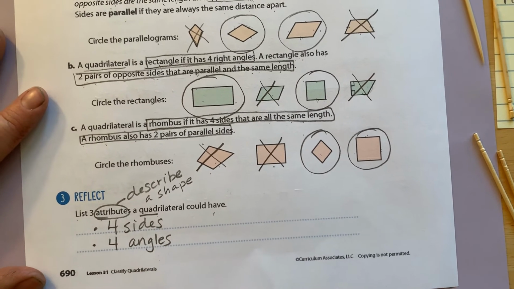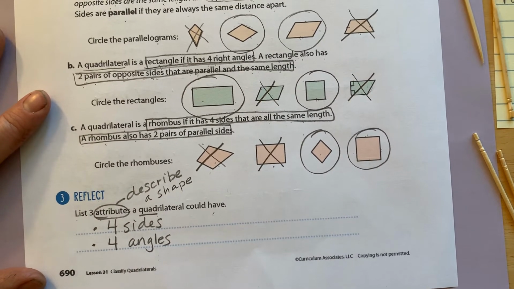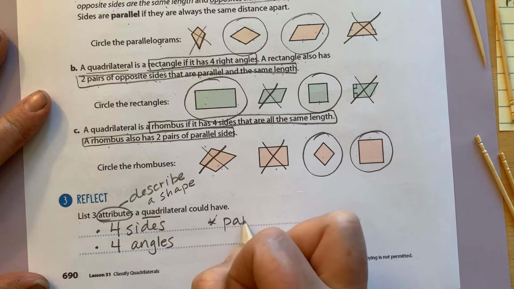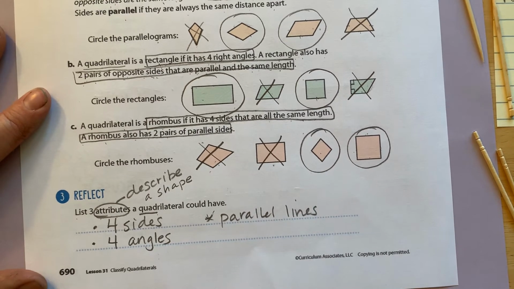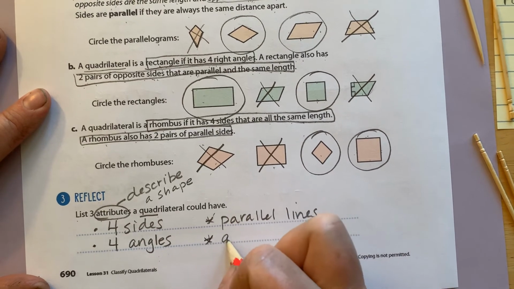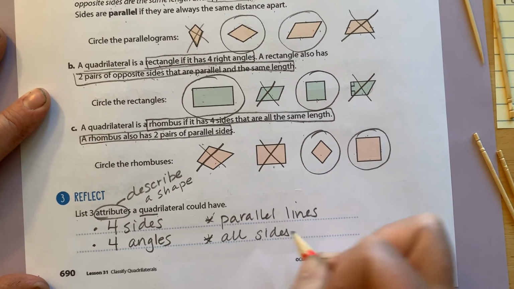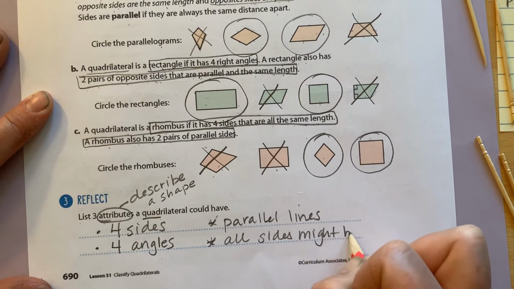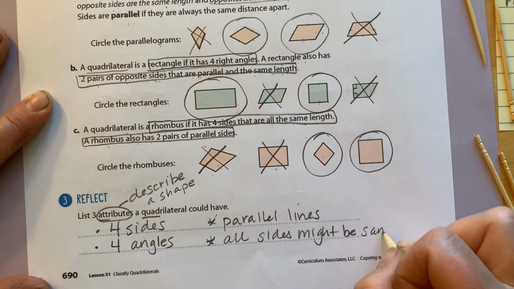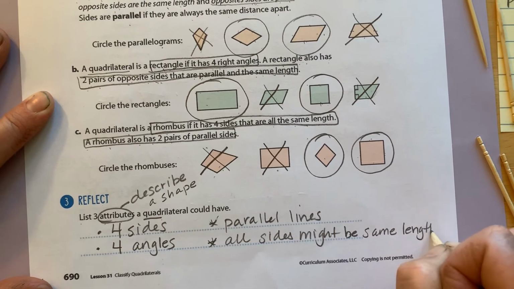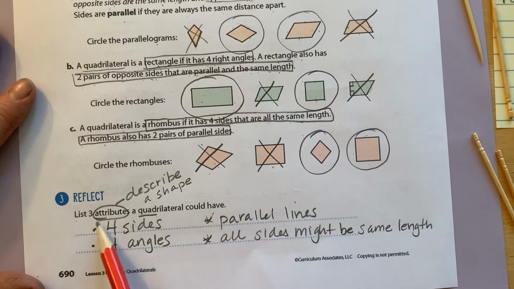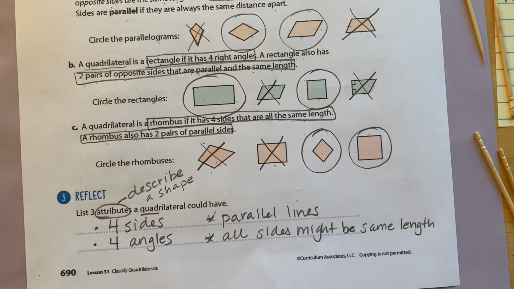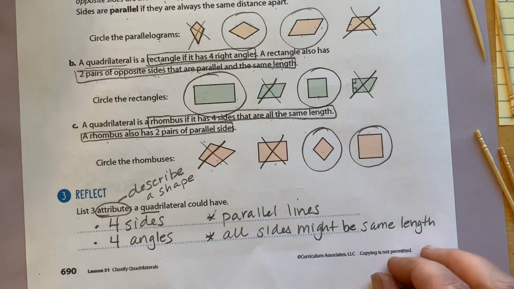And what are some other things that quadrilaterals might have? They might have parallel lines. What else might they have? They might have all sides the same length. We could also say that they might have all right angles. There's a lot we could put here, but they asked for 3, so these are at least 3 that they could do. Okay, that is the end of session 1.